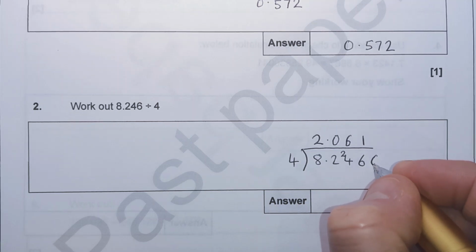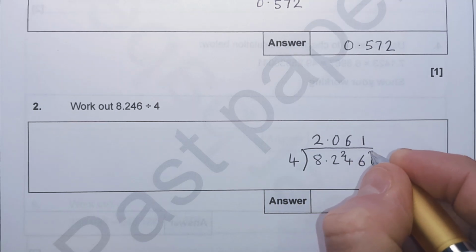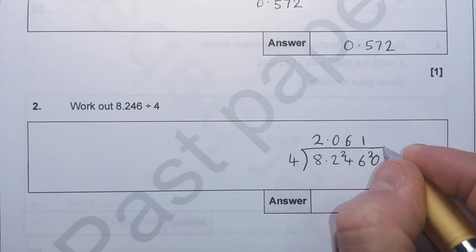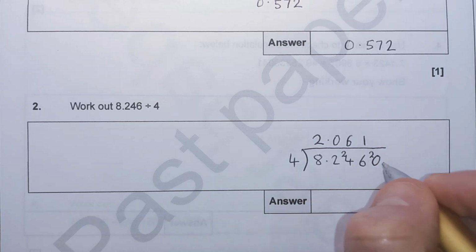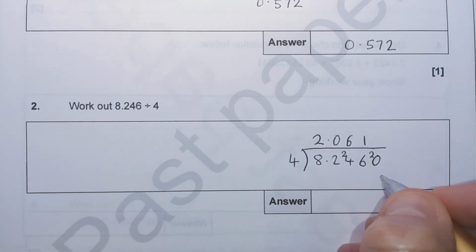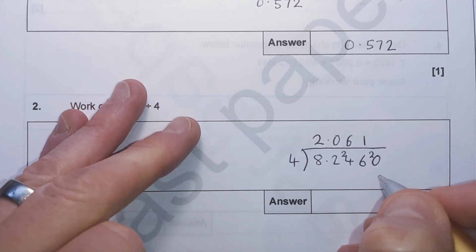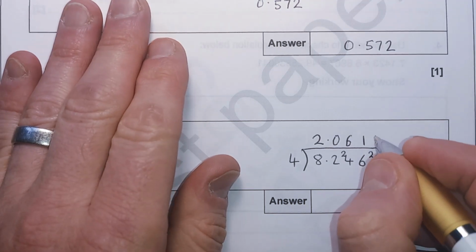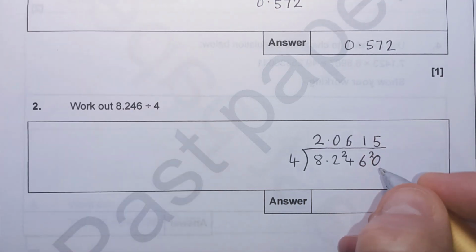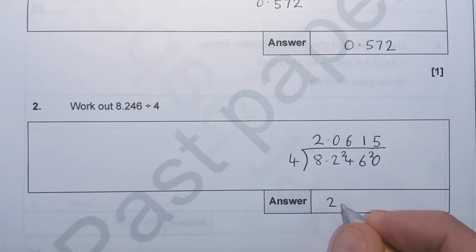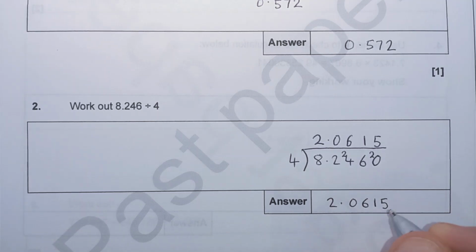So what we need to do is add a 0 at the end, so we've got somewhere to put the remainder. And now we say, how many times does 4 go into 20? So we've got 4, 8, 12, 16, 20. That's 5 times. So we've got an answer of 2.0615.